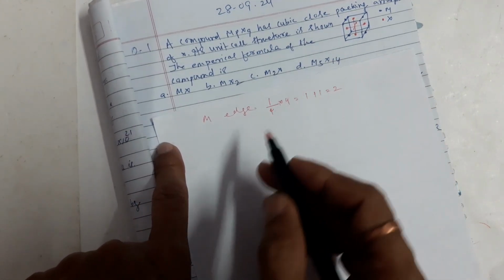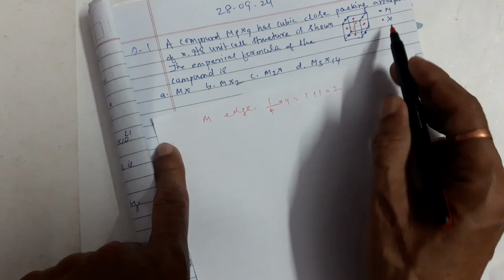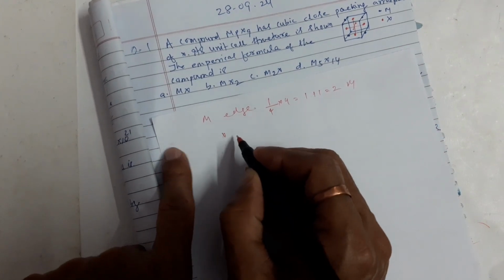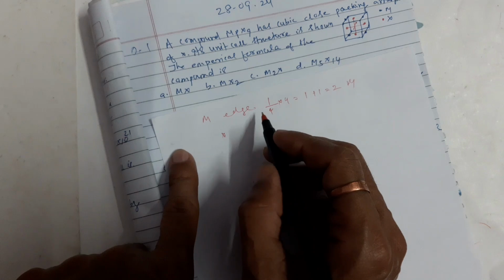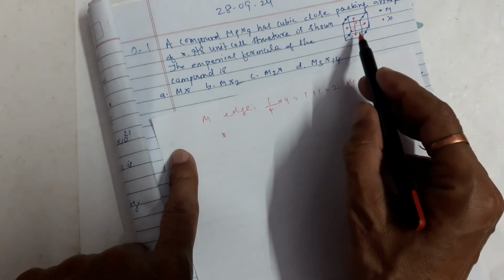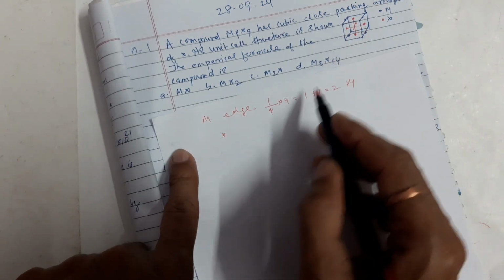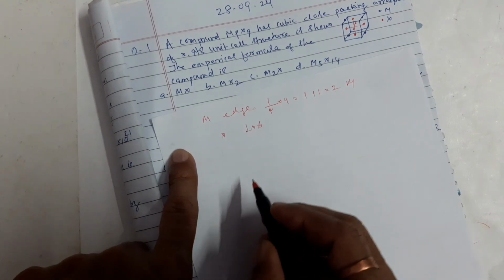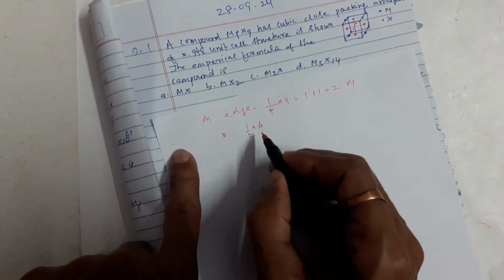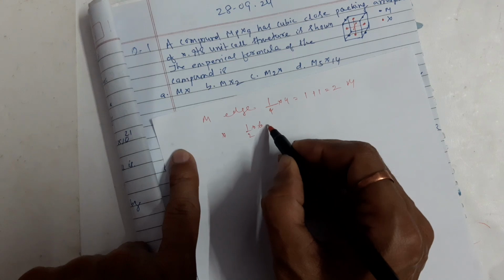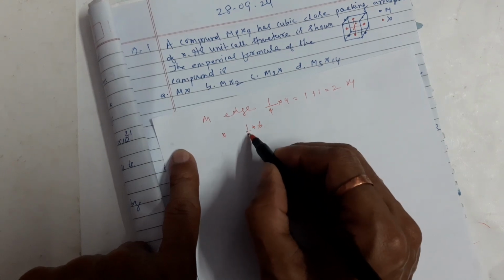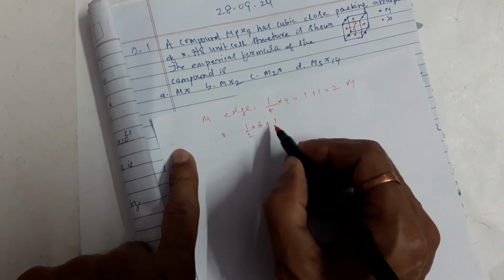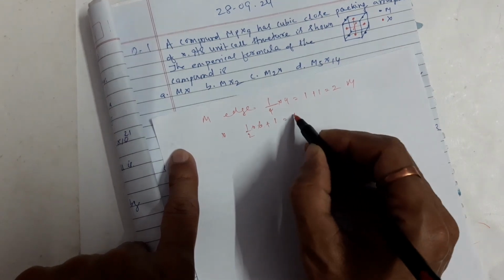For face centered, X is face centered, so this is M, and for X face centered, how many faces are there? You have 1, 2, 3, 4, 5, 6 faces, and one face is shared with 2, so 1 half multiplied by 6, plus 1 body centered, so it is 4.